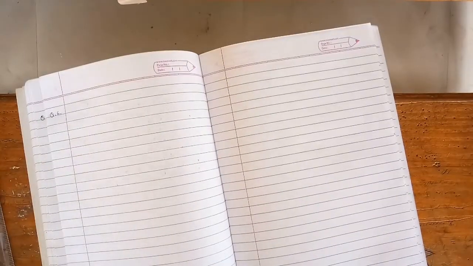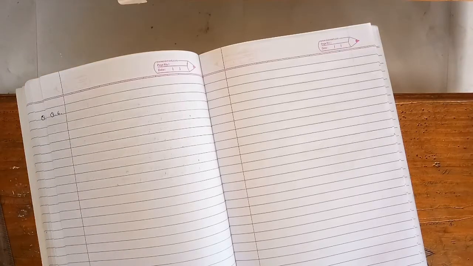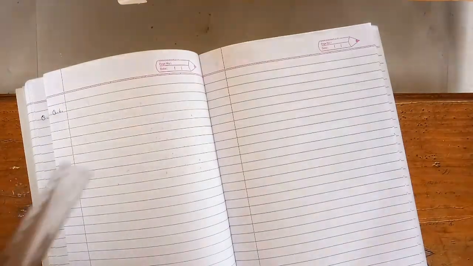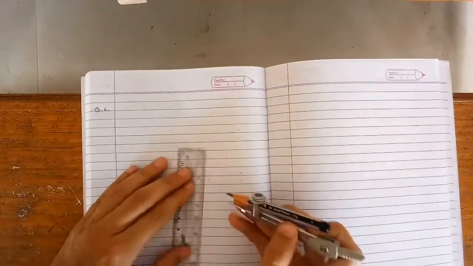Question number 6. Draw a circle with center C and radius 3.4 centimeter. Draw any chord AB. Construct a perpendicular bisector of AB and examine if it passes through C. So first of all, we will draw a circle with center C and radius 3.4 centimeter.